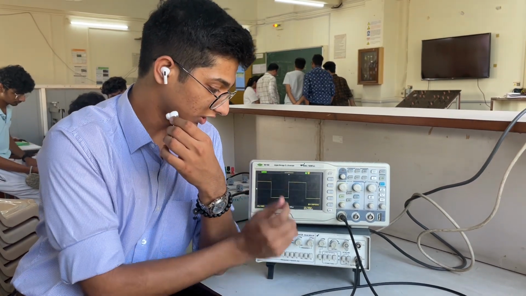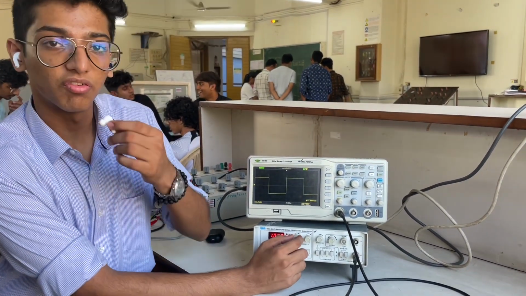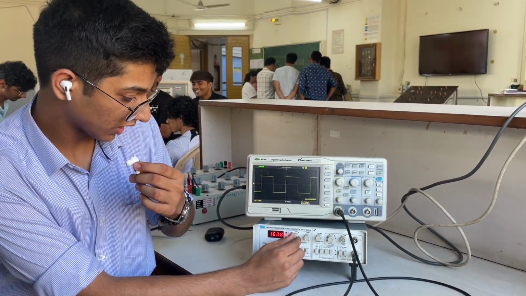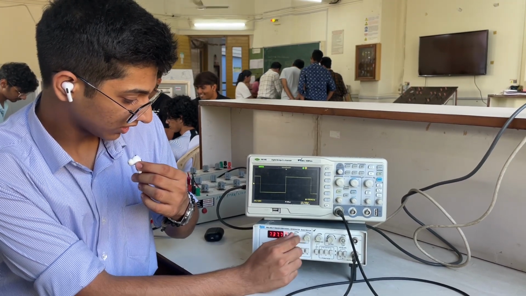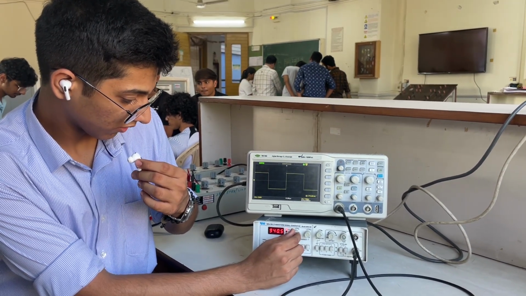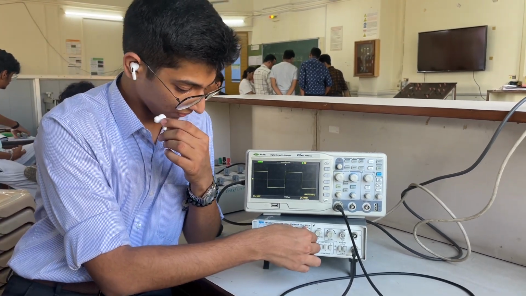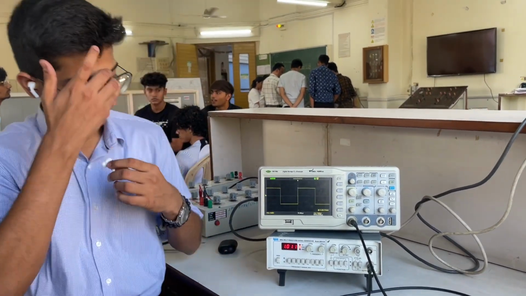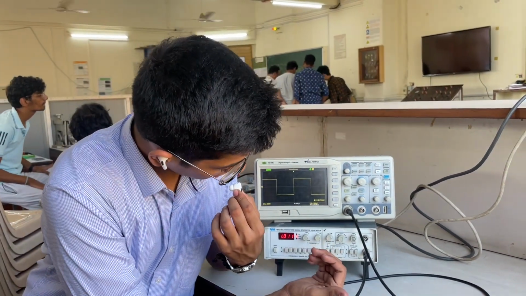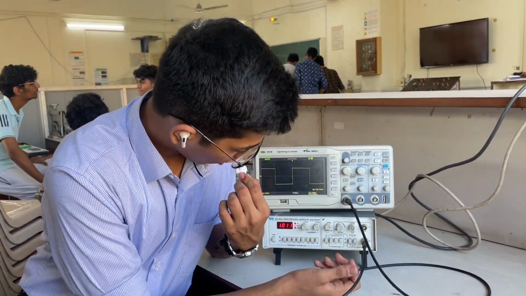You can see the changes here, and here also you can adjust the frequencies. There's no worries in that. Adjust the frequencies as you want. So I'll keep it to 1 kilo. Yeah, approximately 1 kilohertz. So that's fine, I guess. Okay. Now we move on to the other buttons and other knobs.